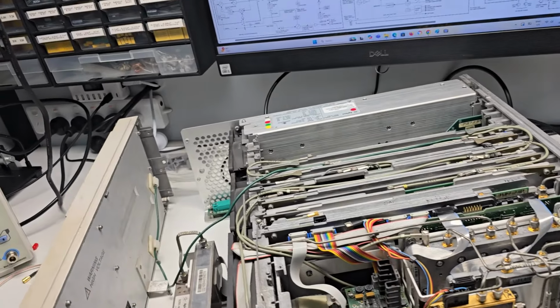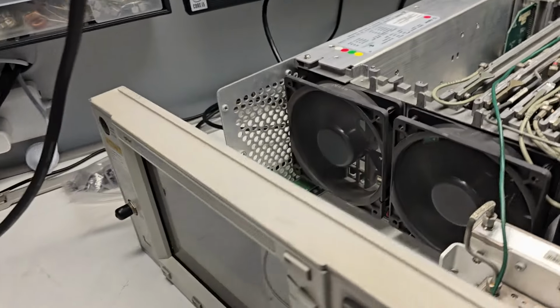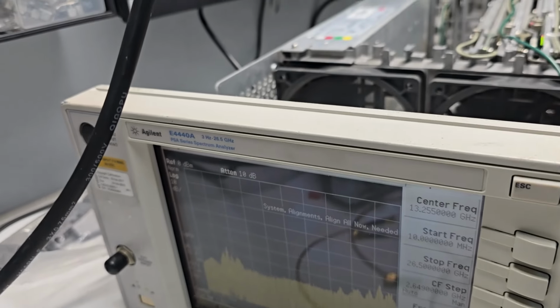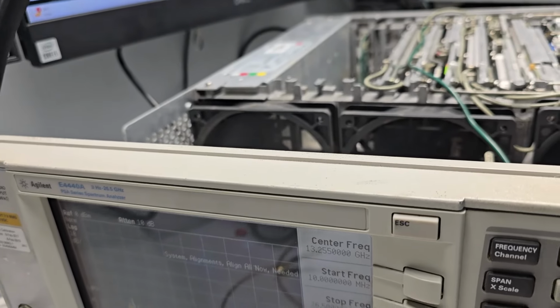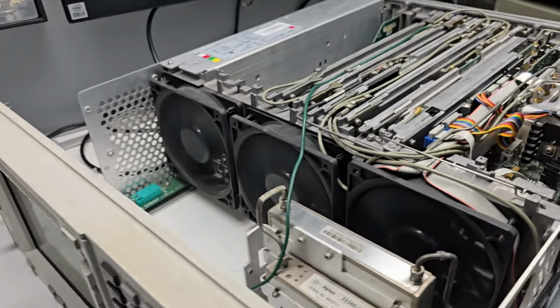Hi, welcome to eCircuit. Today I'm going to repair an Agilent E4440A spectrum analyzer. This is a 3 Hz to 26.5 GHz, and it's a really nice spectrum analyzer.